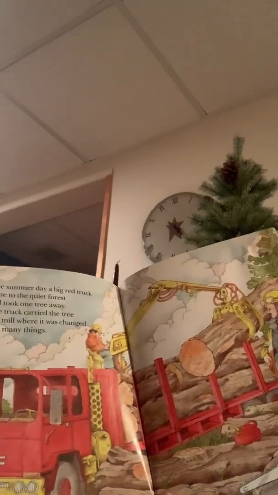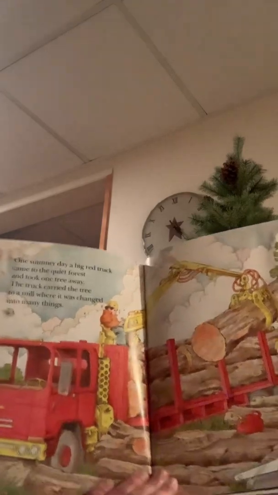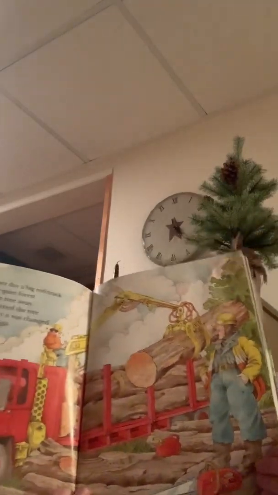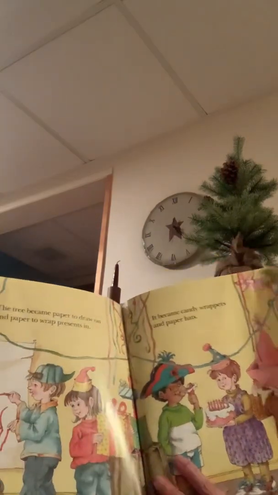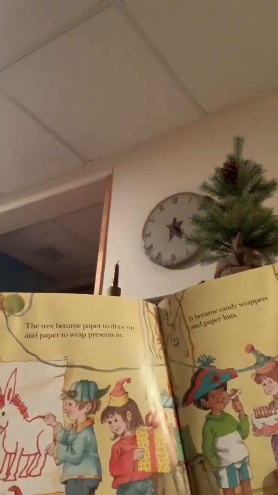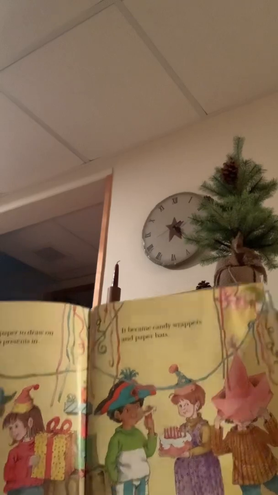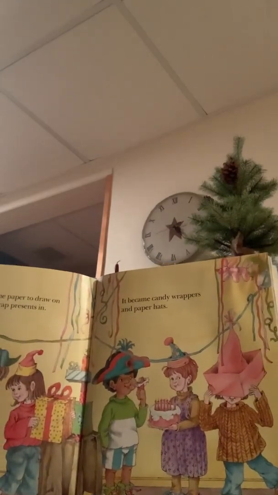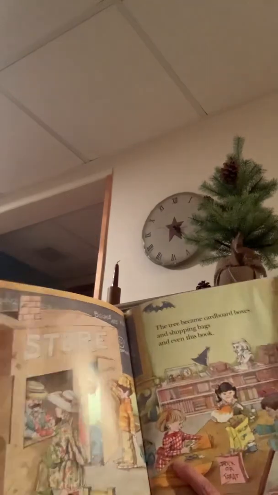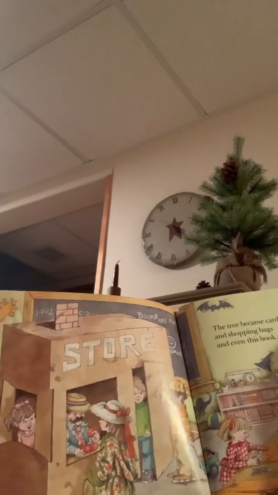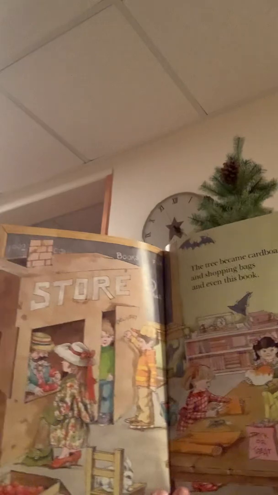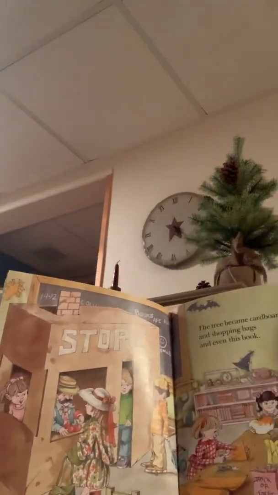The truck carried the tree to a mill where it was changed into many things. Here are some things you can make out of trees. The tree became paper to draw on and paper to wrap presents in. It became candy wrappers and paper hats. The tree became cardboard boxes and shopping bags. And even this book is made from that tree.